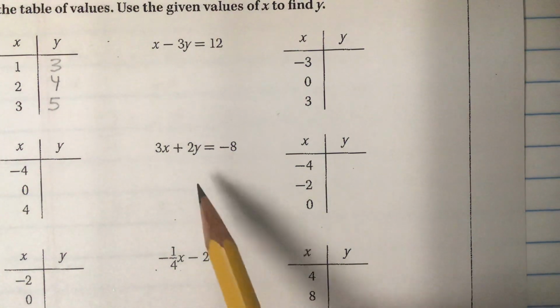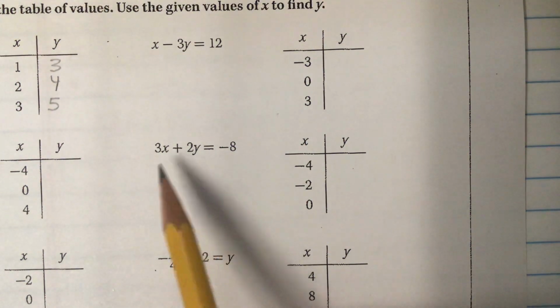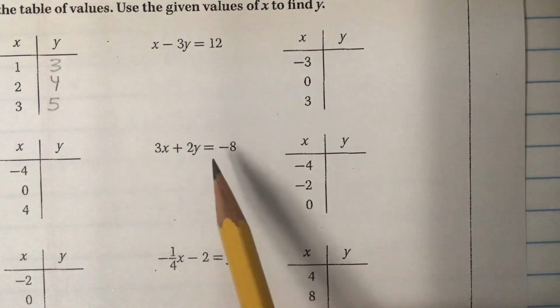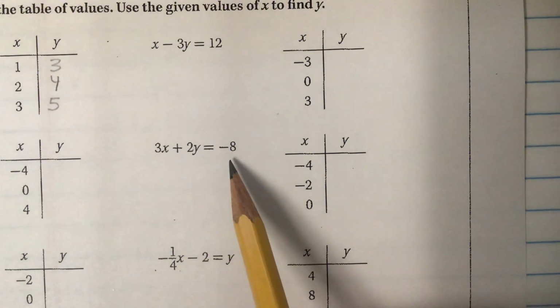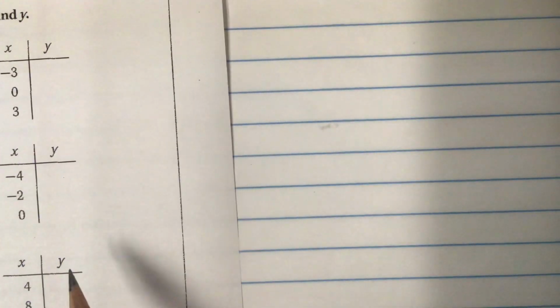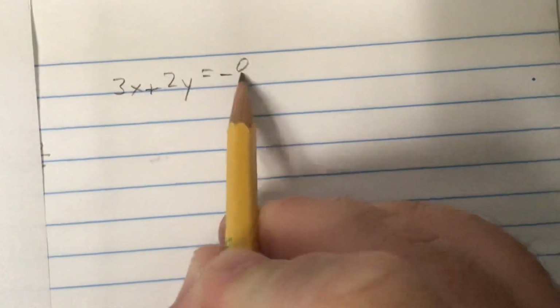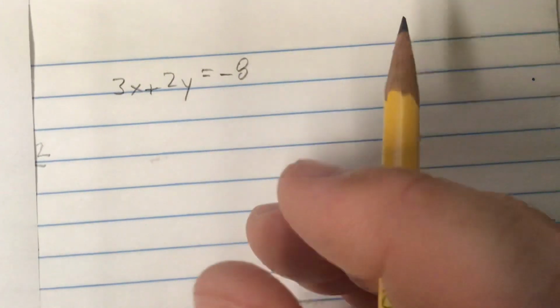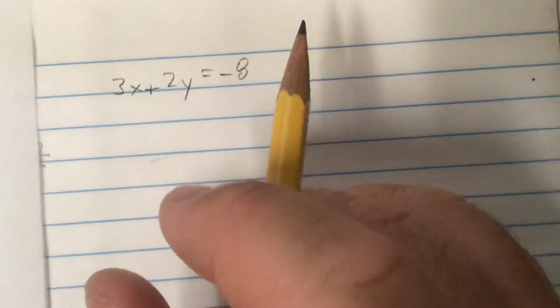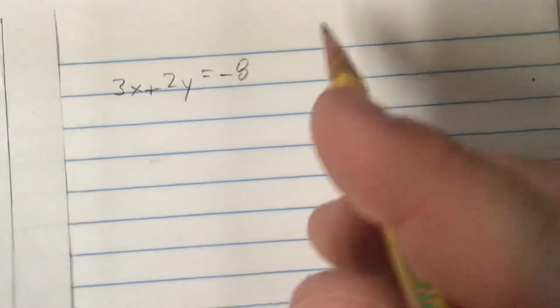Now, I'm going to work this problem here: 3x plus 2y equals negative 8. And again, I'm going to do the same thing that I did before. I'm going to work it out. 3x plus 2y equals negative 8. And I want to get, again, y by itself, so I'm going to isolate y so I can just plug in the x's that we have on the sheet here.